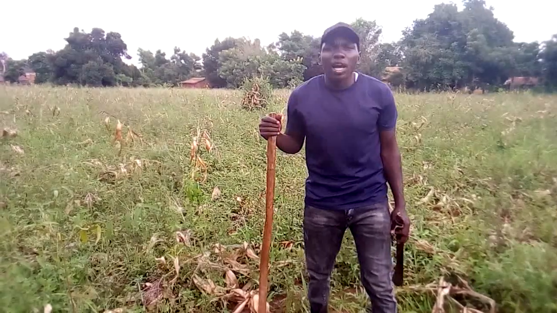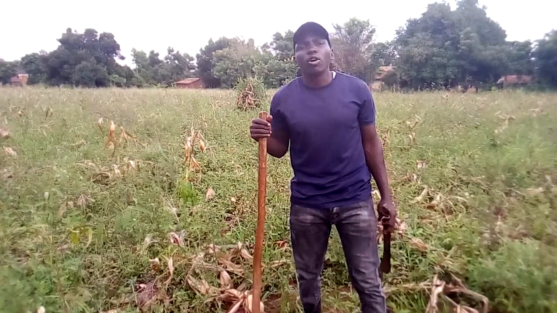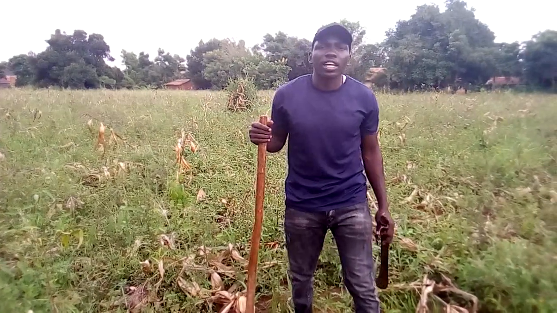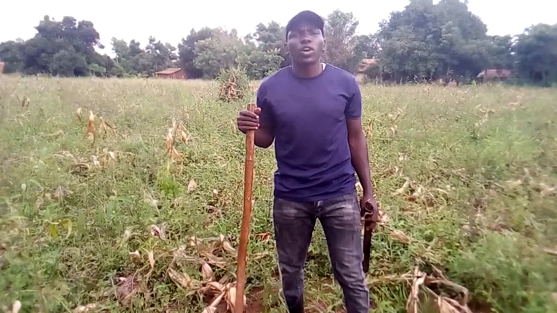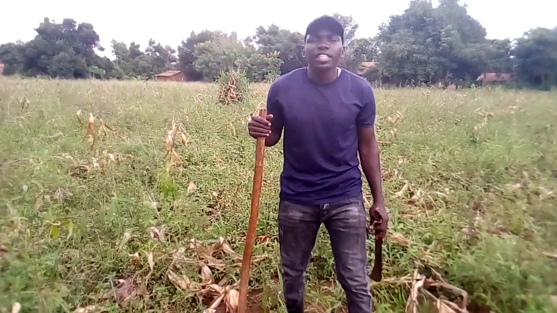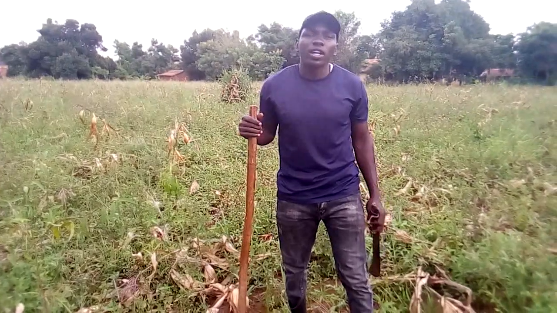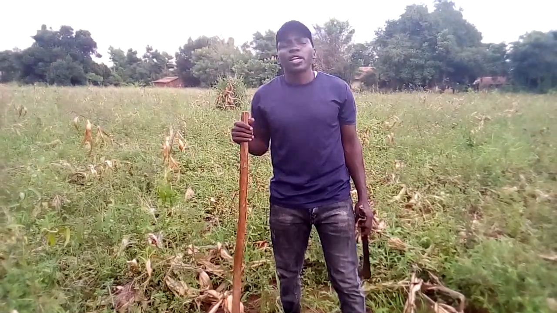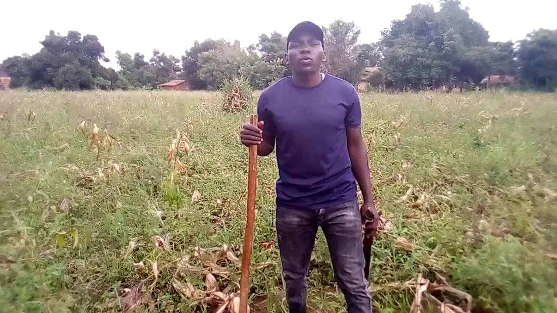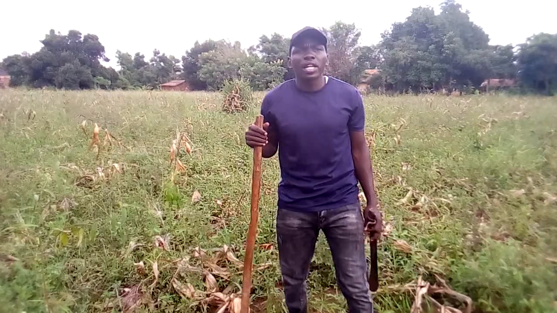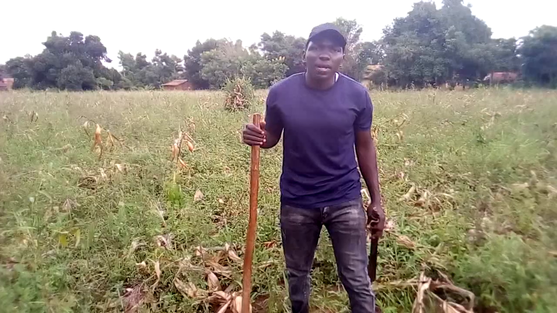But today I want us to look at what they call the zigzag method of sampling, and that suits mostly small scale farmers, though it can also be used on a large field. It is easier to use compared to other methods that require a lot of techniques to conduct. So we are going to look at zigzag sampling, and I'm going to demonstrate how zigzag sampling is done.